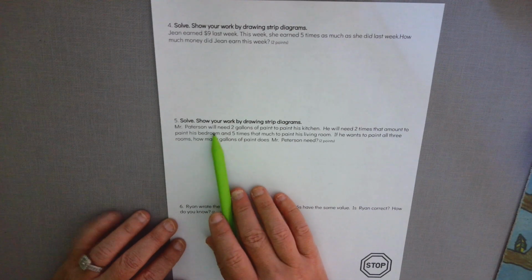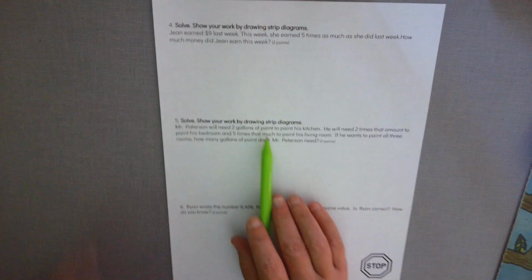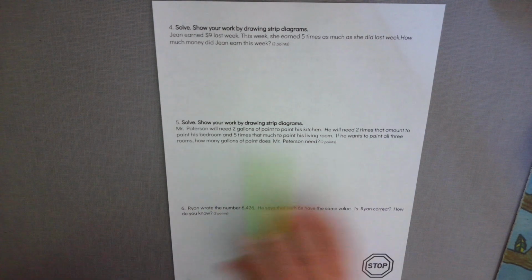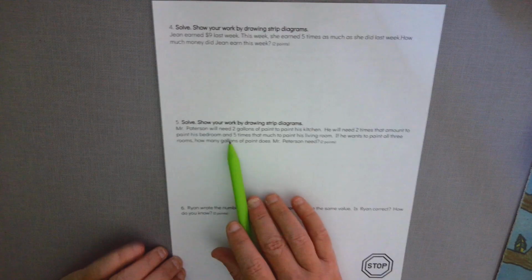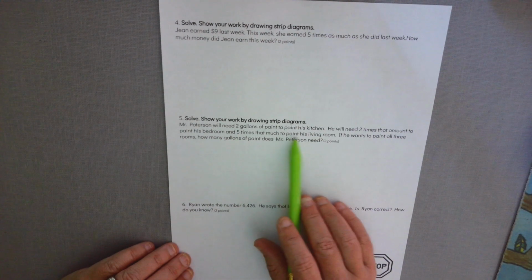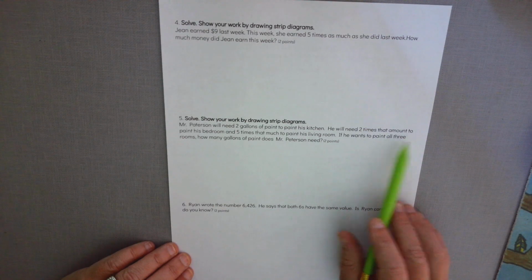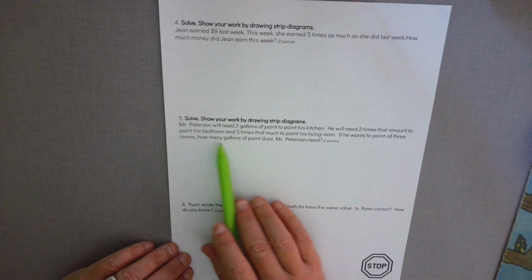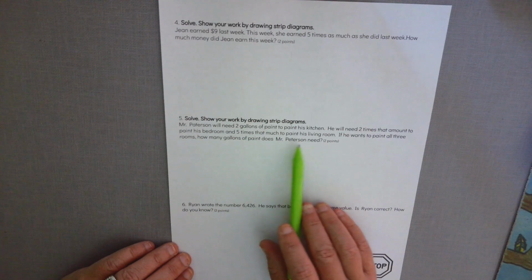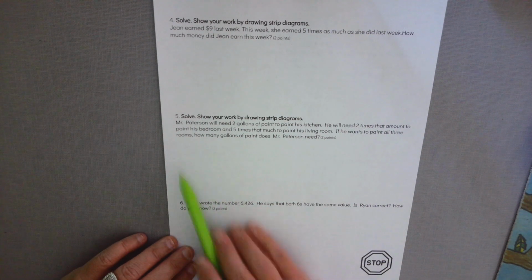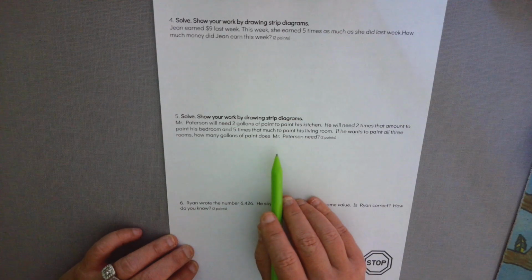Mr. Patterson will need 2 gallons of paint to paint his kitchen. He will need 2 times that amount to paint his bedroom and 5 times that much to paint his living room. If he wants to paint all 3 rooms, how many gallons of paint does Mr. Patterson need? Okay, so you've got to do your table and figure that out.